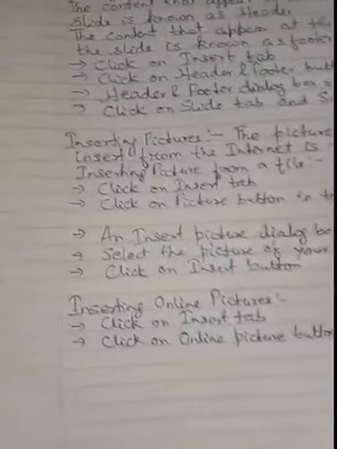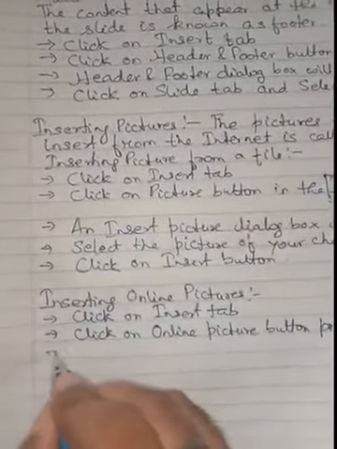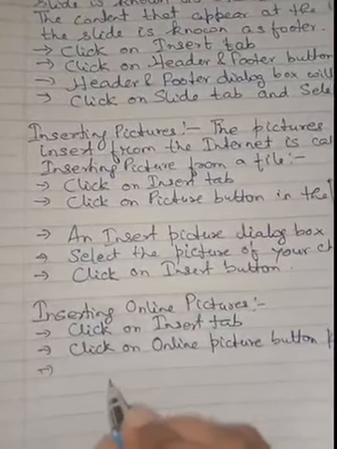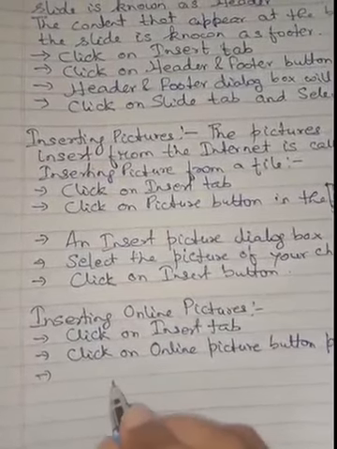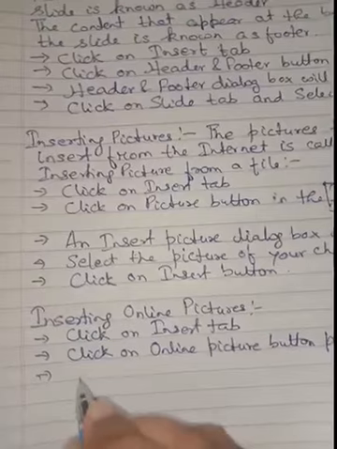Next step, an insert picture dialog box will appear.